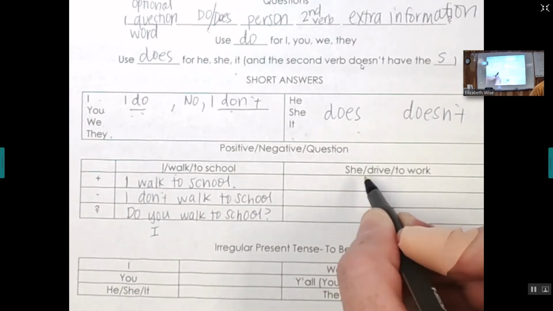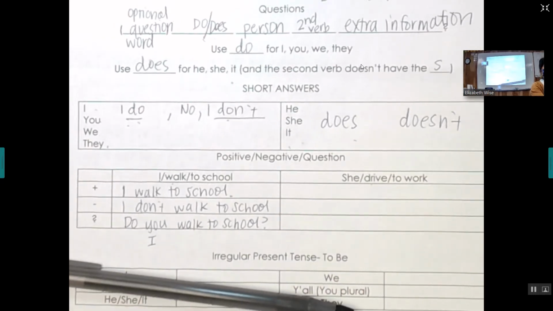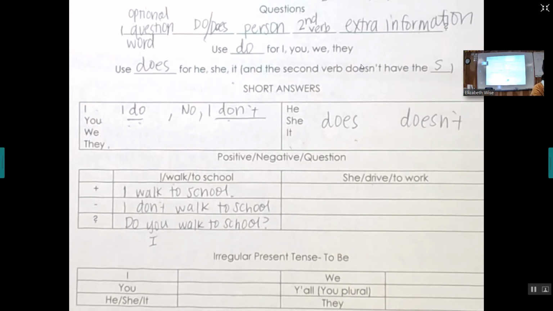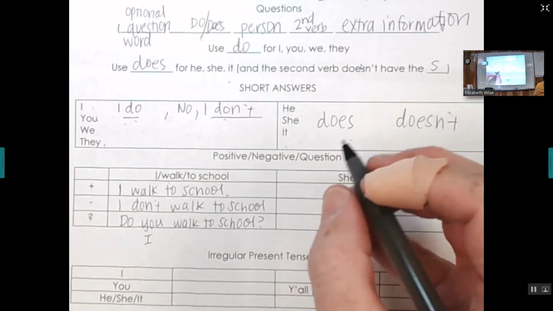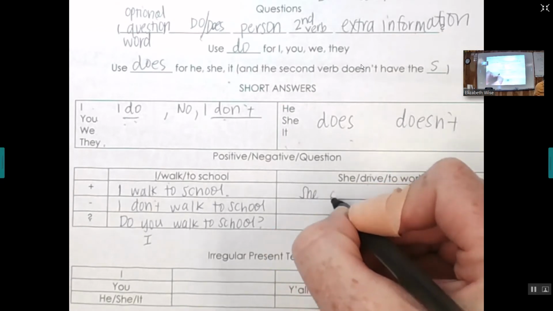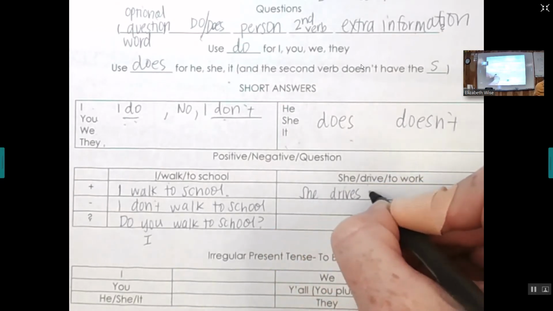So do positive, negative, question. Same thing with she drive to work. You don't understand?